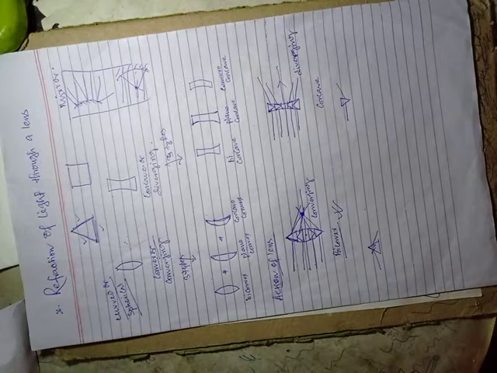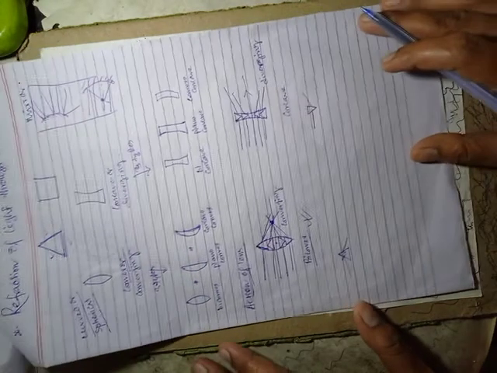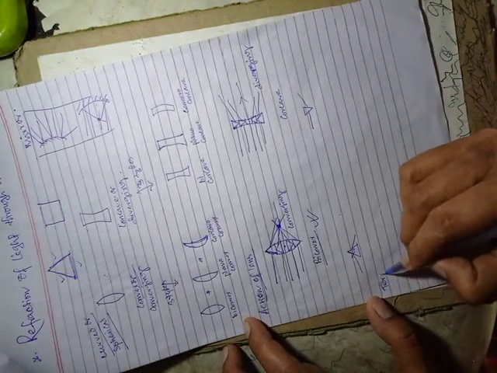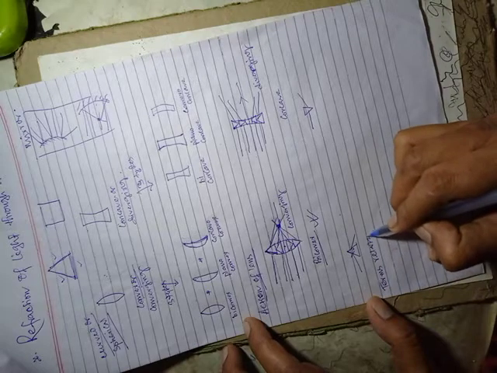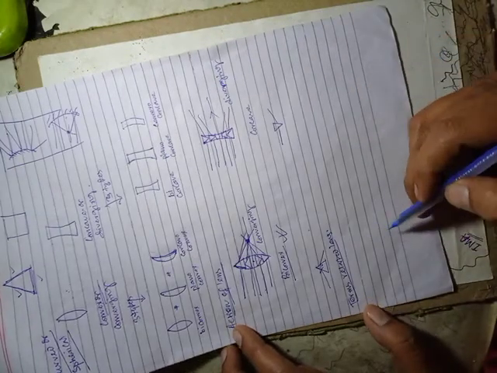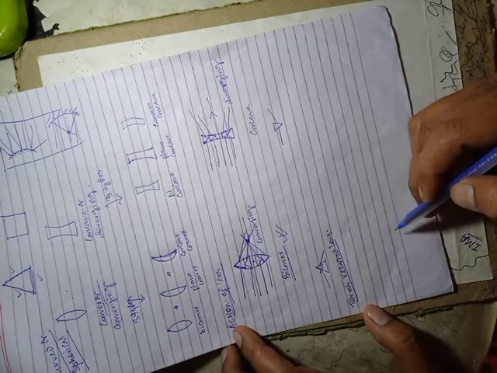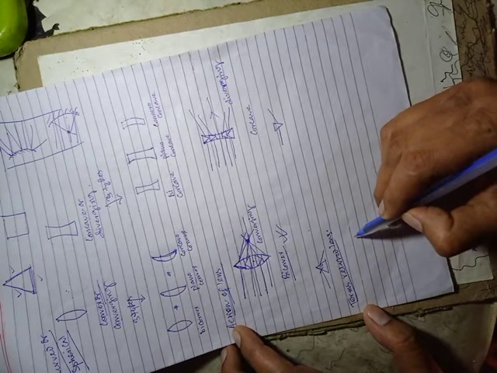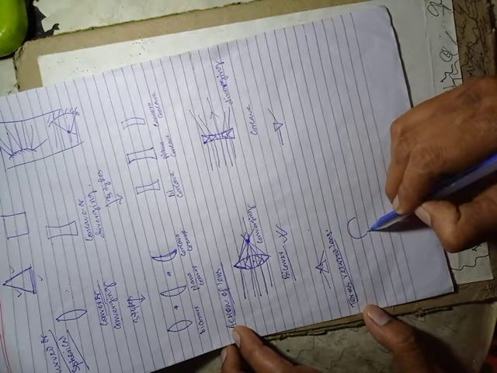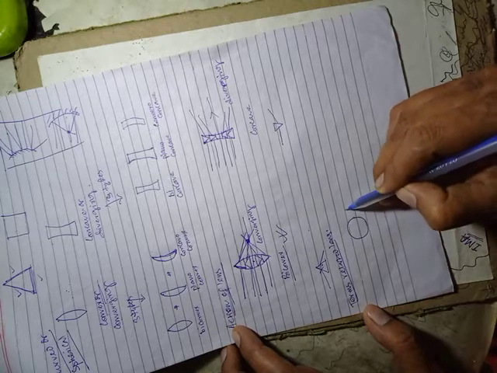Now next come to the terms related to the lens. To learn this portion, terms related to lens, first come to the convex lens. A convex lens acts like this way.